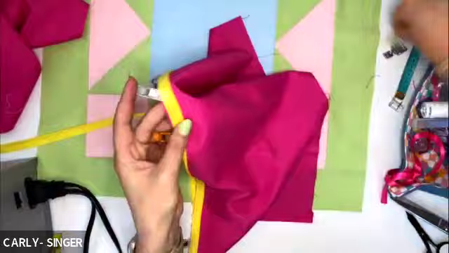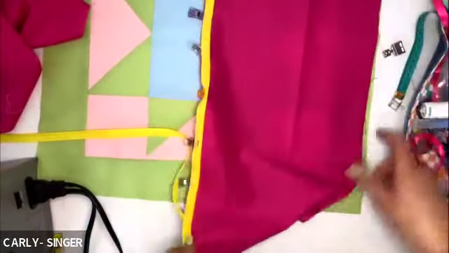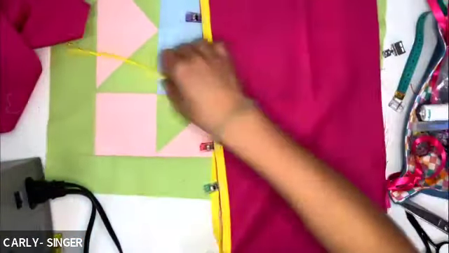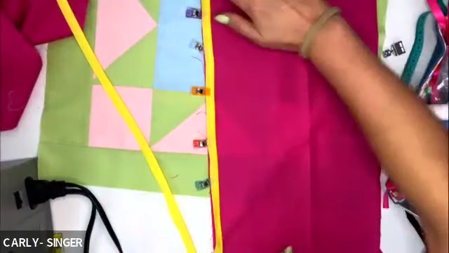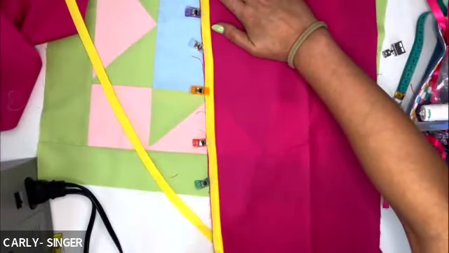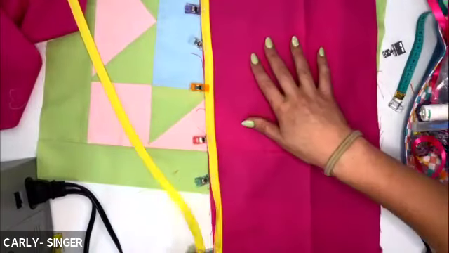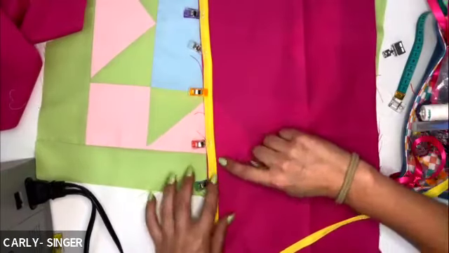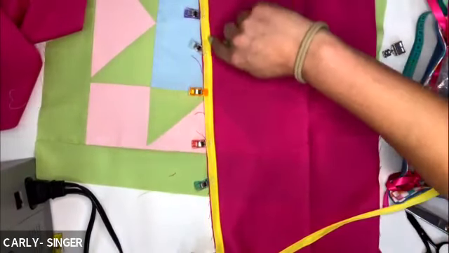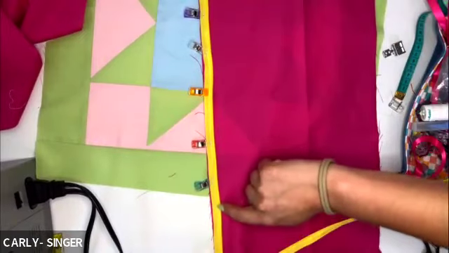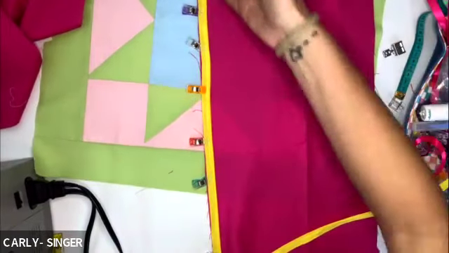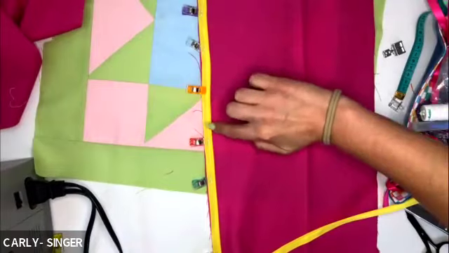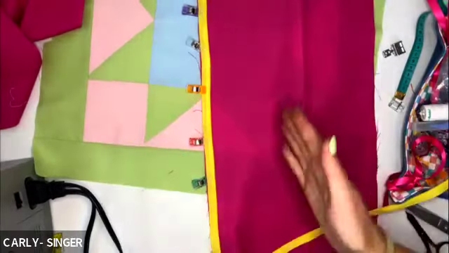But today I'm going to be using the invisible zipper foot, so I don't really need to press the coil over. What you're going to do first is take one of your panel pieces and place one edge of your invisible zipper face down, just like how I have it here. You know it's right because you're going to be sewing about a half inch along the coil. You can see here, your coil should be on the inside from the edge. If your coil is right up against the edge, then you're doing it in reverse.